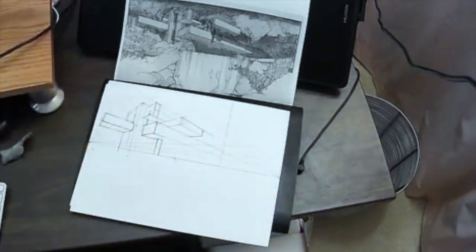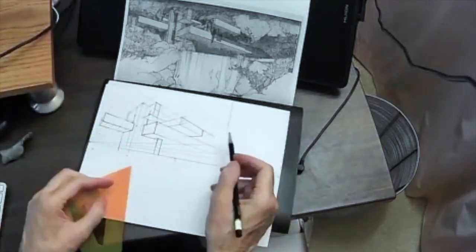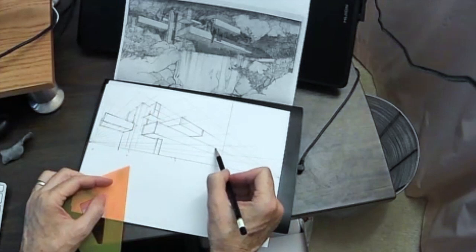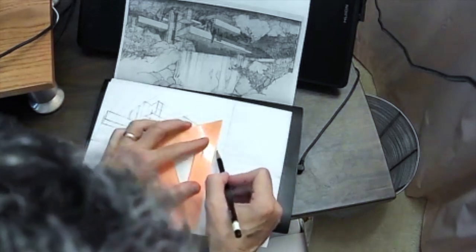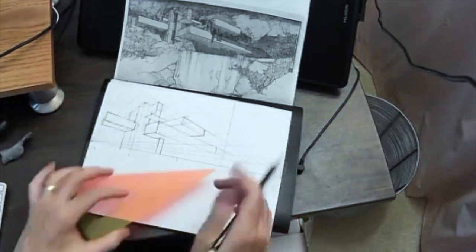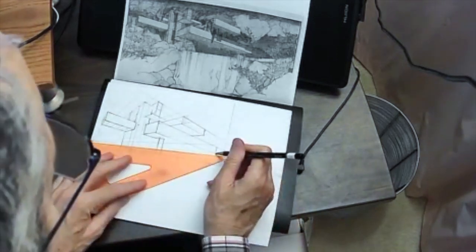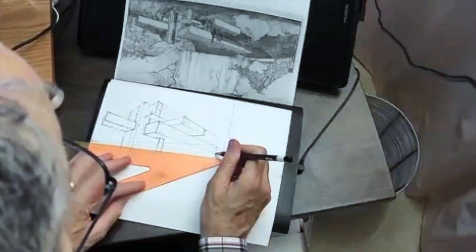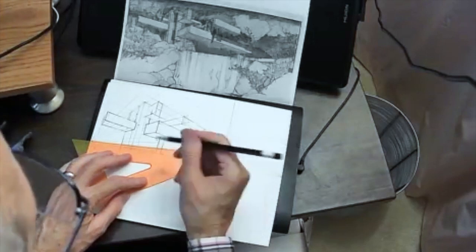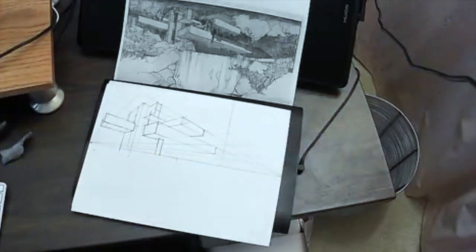All right, and I want to make a stab at where this block ends. I'll say roughly about here. And if that is the case, then let's go back in space from here, this point where that line intersects this line, that's my corner, and back to this vanishing point. Okay.